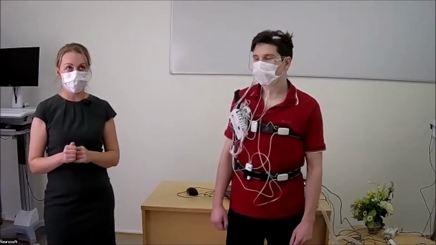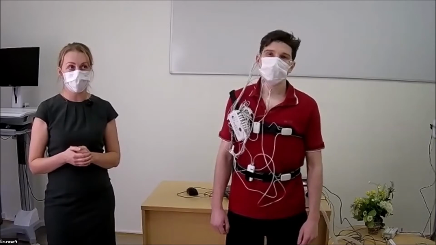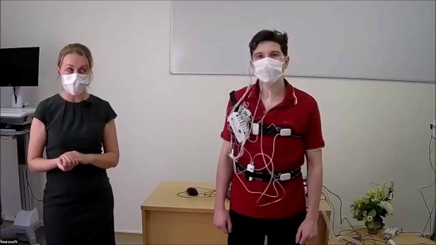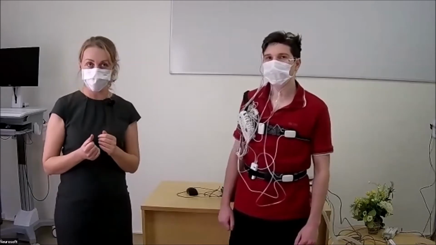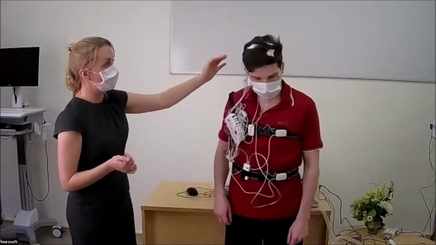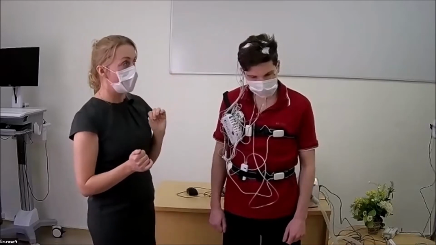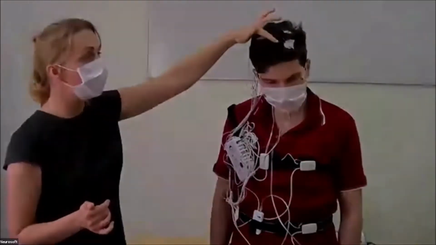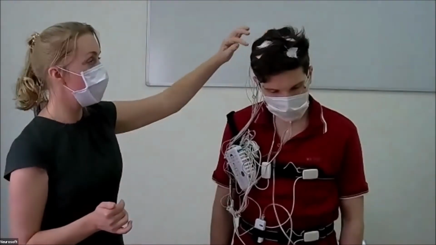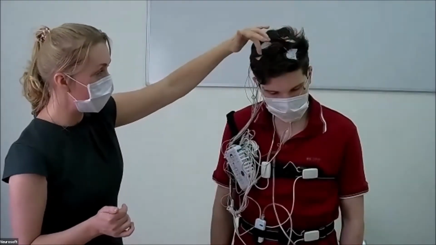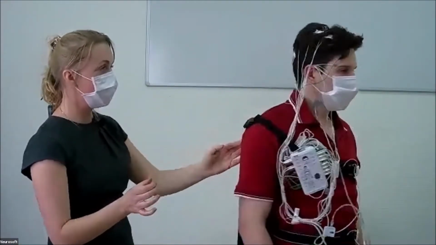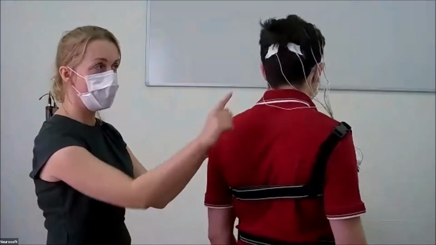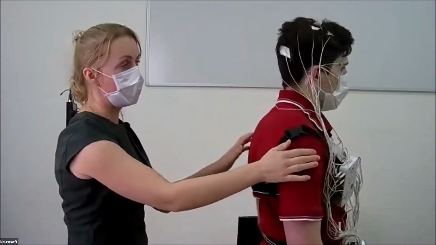And in this case, we use a reference which we put on the left mastoid. But as you can see, I put 6 EEG derivations. I put the derivations which I described, and I put the backup electrodes. So this is F3, F4, C3, C4, and we have 2 occipital electrodes.